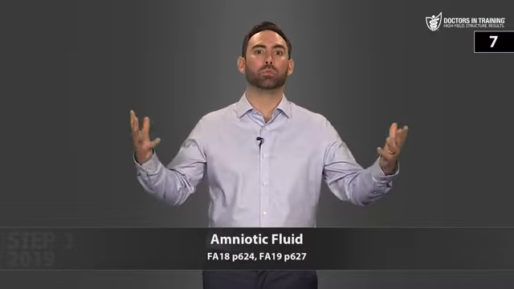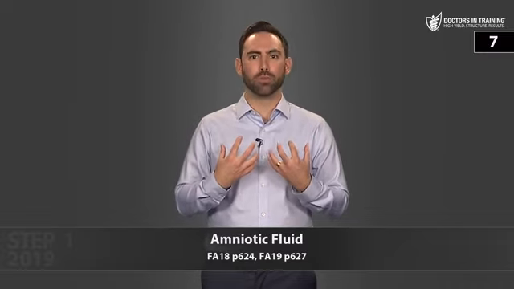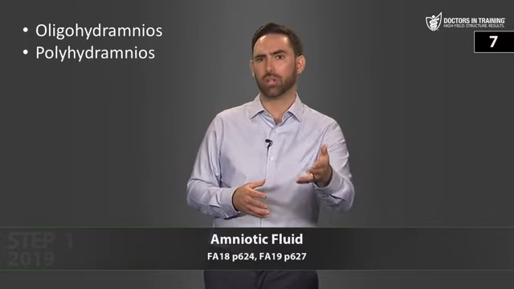As you know, the fetus develops within the amniotic sac, which contains amniotic fluid. And the amniotic fluid is extremely important. It protects the fetus from trauma and gives it room to move and grow. The fetus swallows the amniotic fluid, which helps the GI tract develop. And the fetus breathes in the fluid, and that's essential for normal lung development. Having too little amniotic fluid is called oligohydramnios, and having too much fluid is called polyhydramnios.